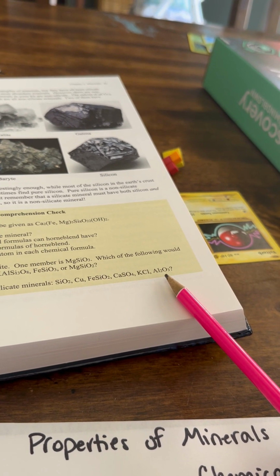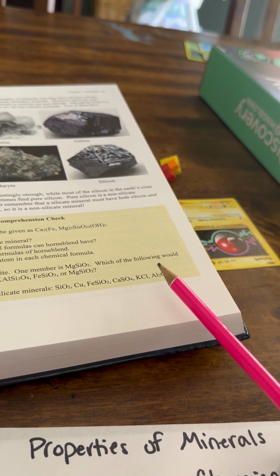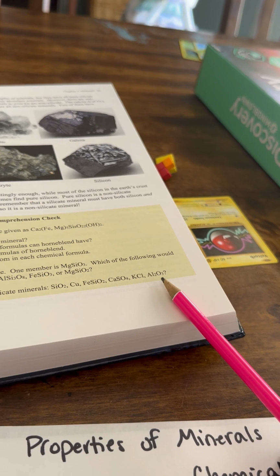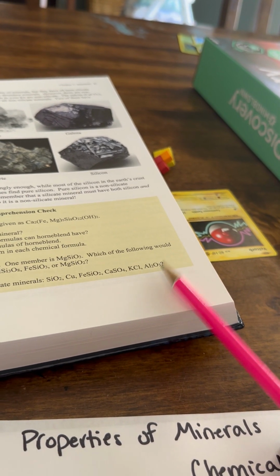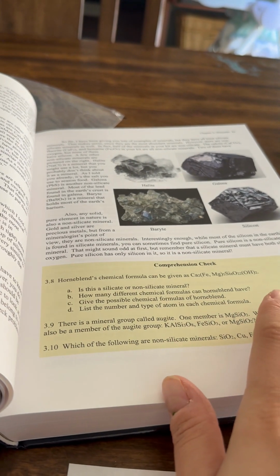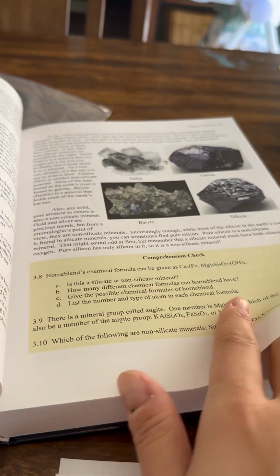And then we have Al2O3. This is aluminum oxide. It is also not a silicate because there's no silicon and oxygen paired together. Hopefully that helped with your questions on minerals and how to interpret them.